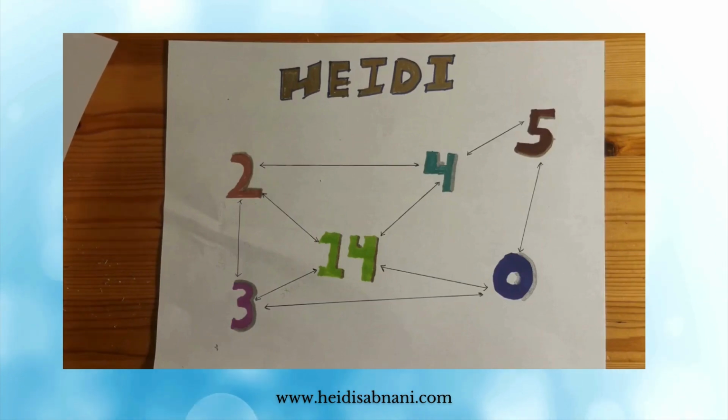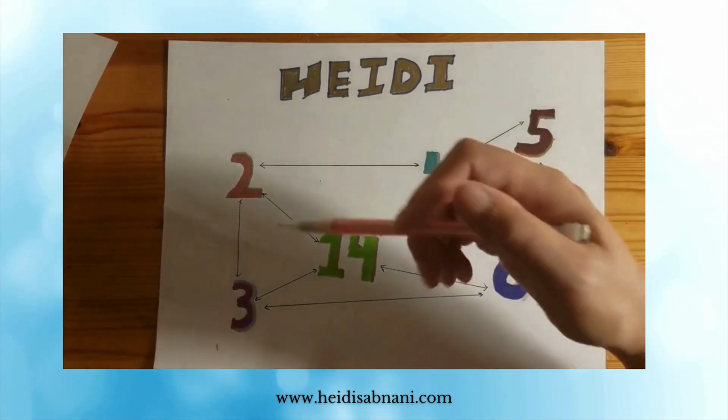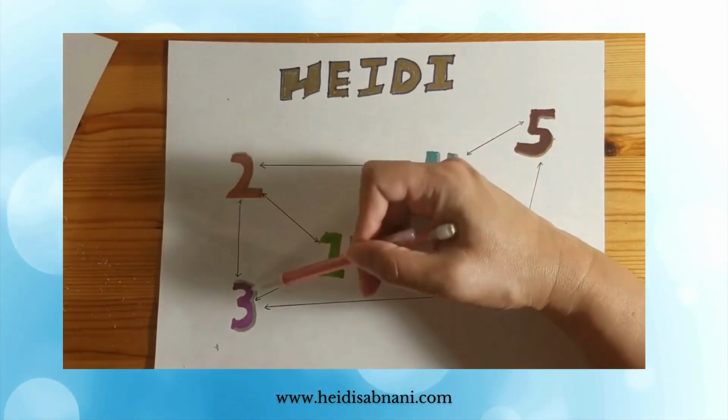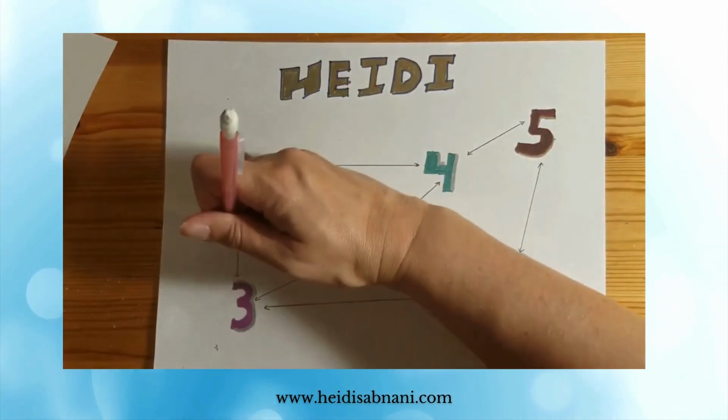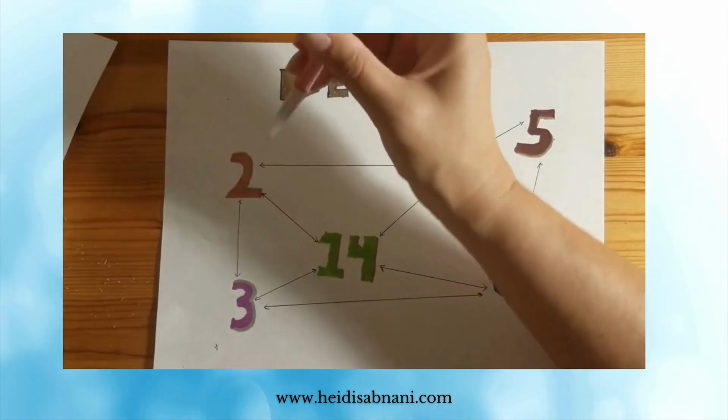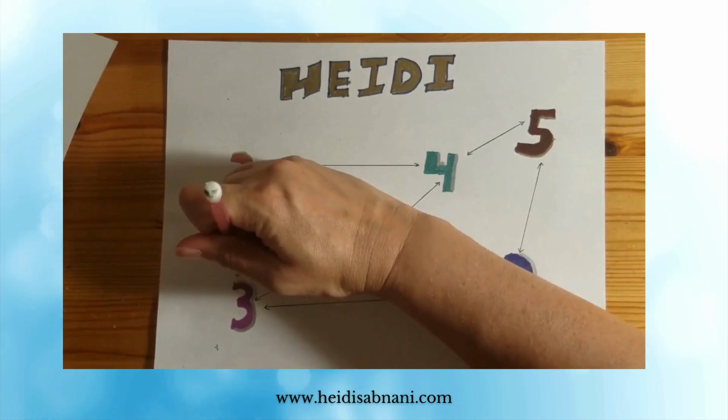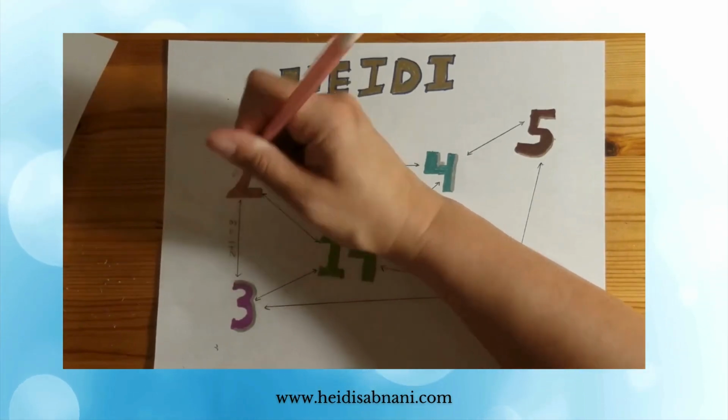So let's look at some examples of what that might look like. I'm going to give you some that run the gamut of students depending on the age of kids that you have in front of you. So let's look at the first one. If we look here with 2 and 3, if I'm a younger student in first grade, I might think about 2 plus 1 equals 3.